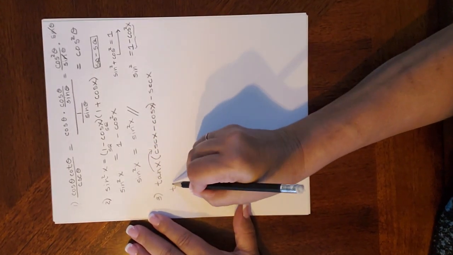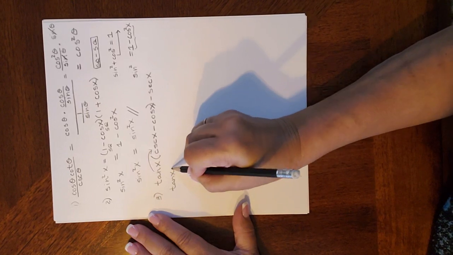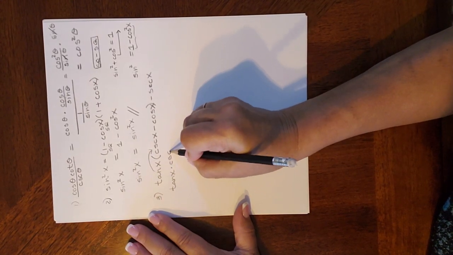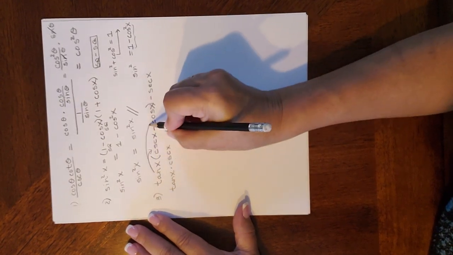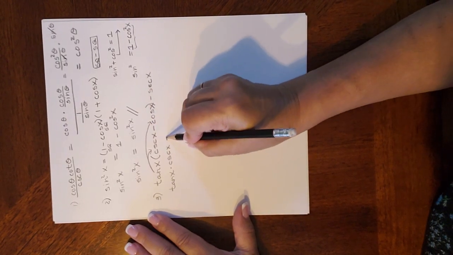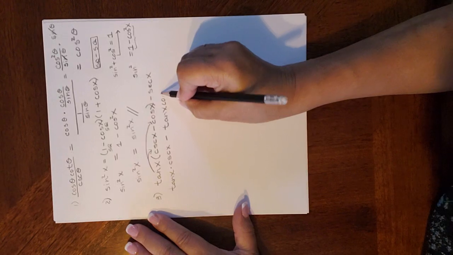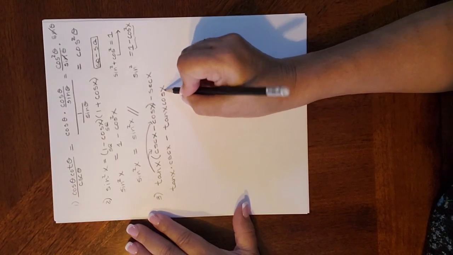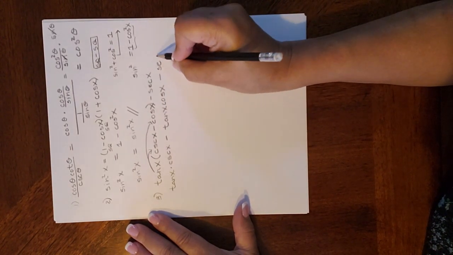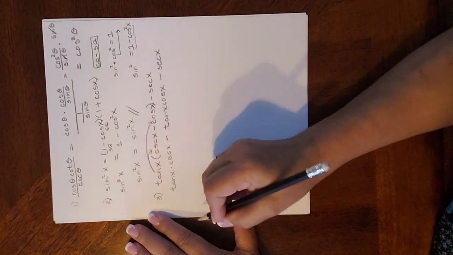So I'm going to do tan of x times cosecant of x, and then tan of x times cosine of x, minus the secant of x that was on the outside of the parenthesis.